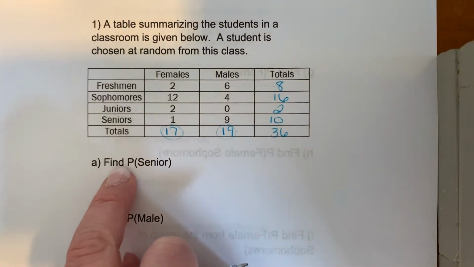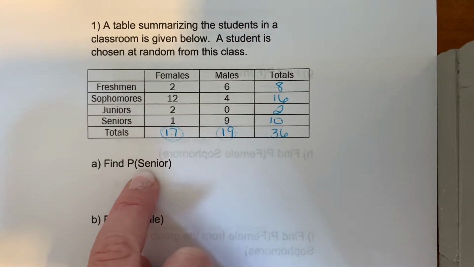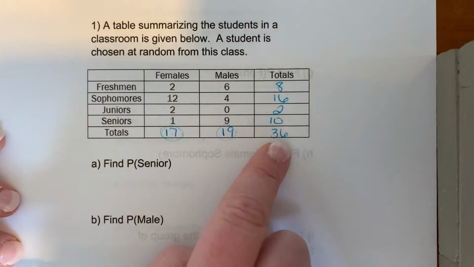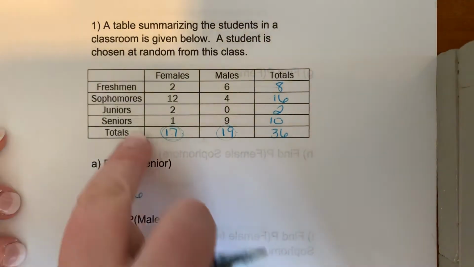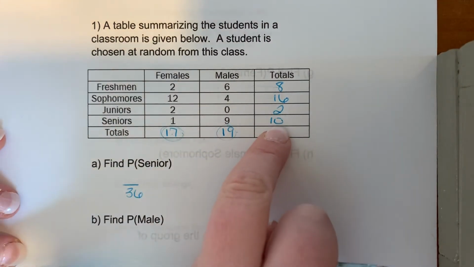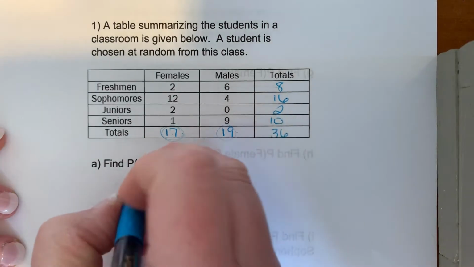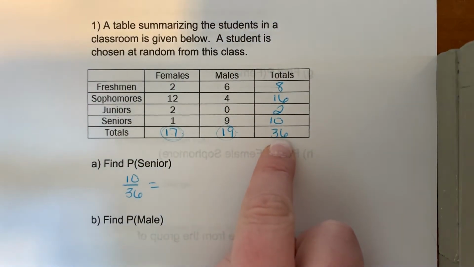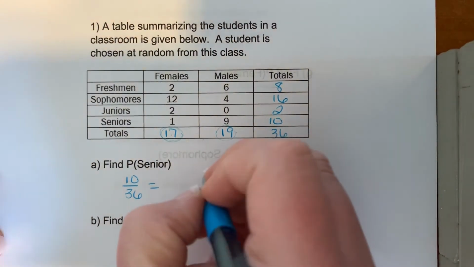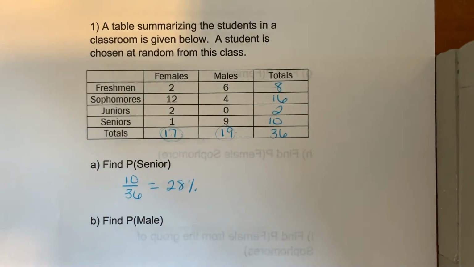So we need to find the probability of a senior. So we just go in and we point at a random person. What's the probability that it's a senior? So first off, there's 36 total kids in the class. Probability that it's a senior, there's a total of 10 of them. It doesn't matter if it's a female or a male. It just matters if it's a senior. So there's 10 total seniors out of 36 total students. So 10 divided by 36, we have a 28% chance that when we point at someone, they're a senior.